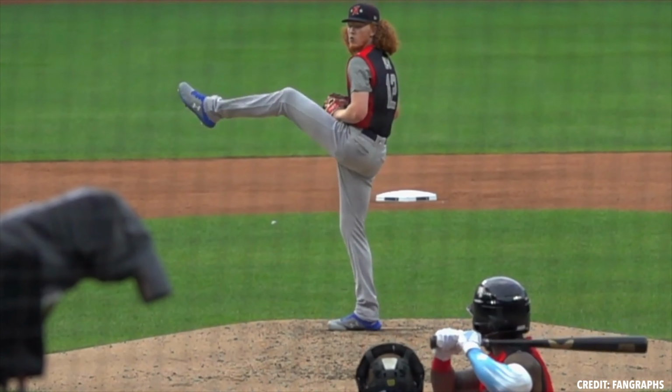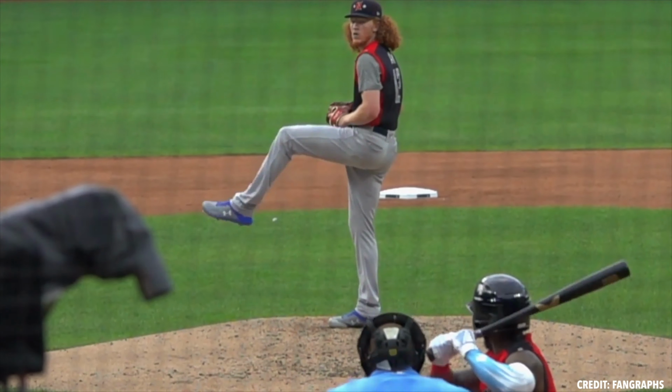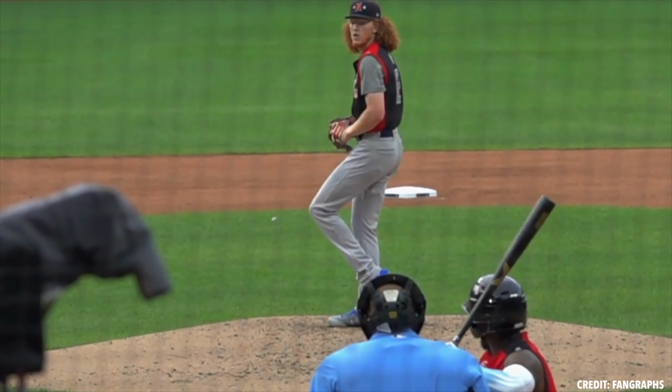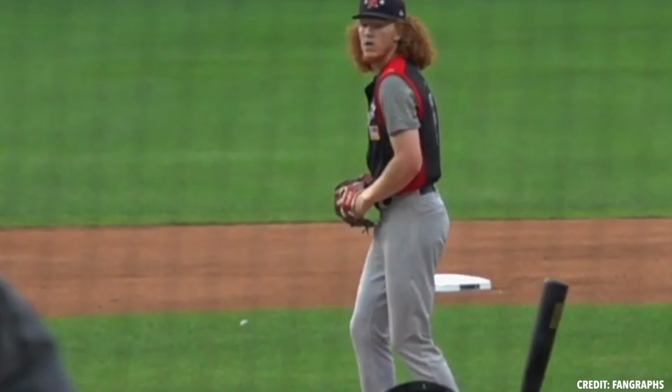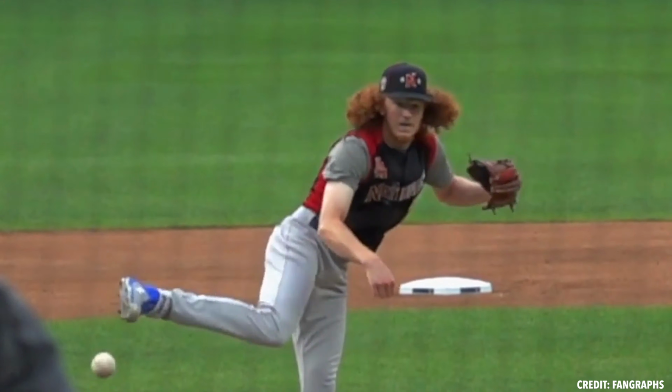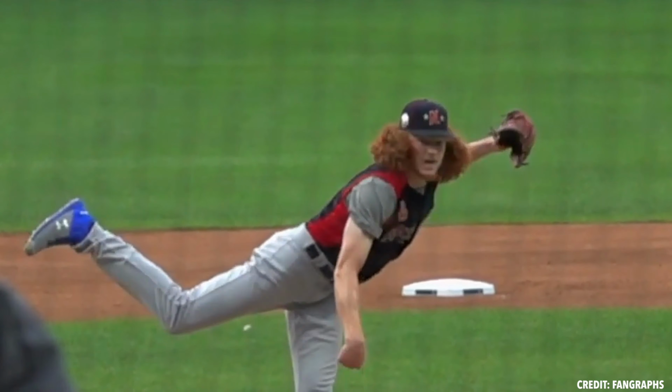Here's a practical example. This is a video of Dustin May at full speed, and then I'll show you in slow-mo as well. Let's watch this through a couple times. You really start to get a sense after seeing it a couple times. You can picture his delivery in your mind's eye. You can see the tempo, the rhythm, the timing, the intensity. You start to get an intuitive feel for his mechanics. Where are the leaks? Where are the lags?